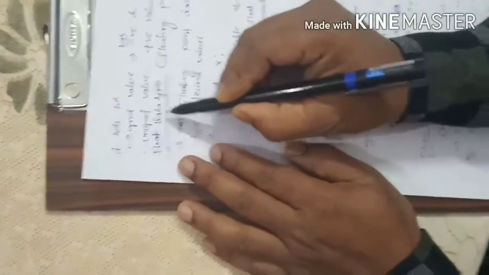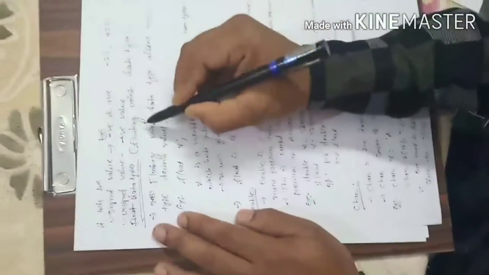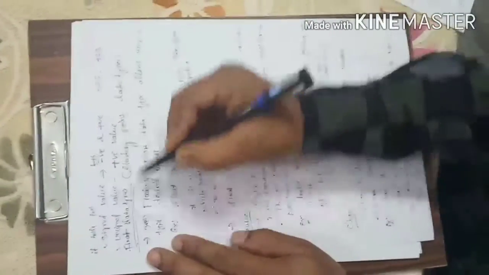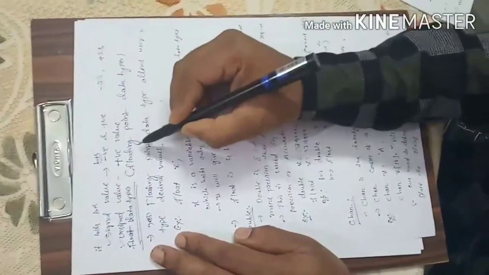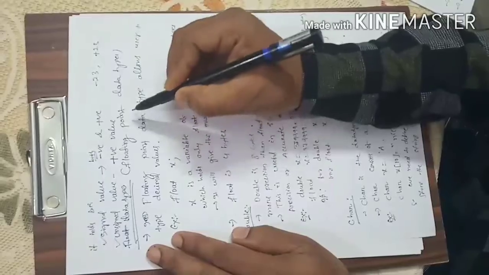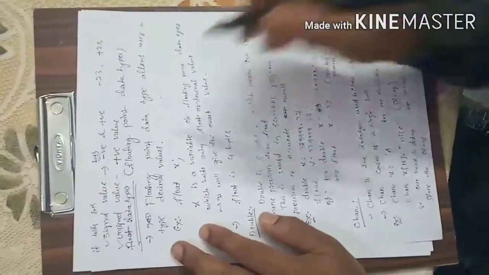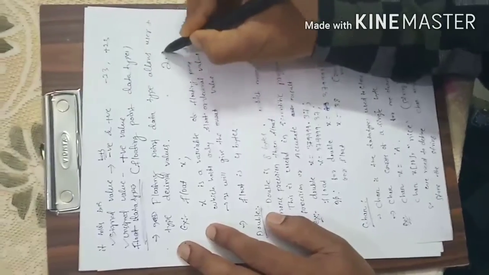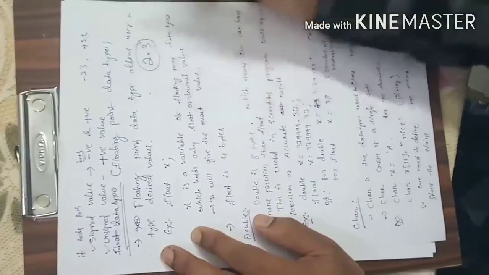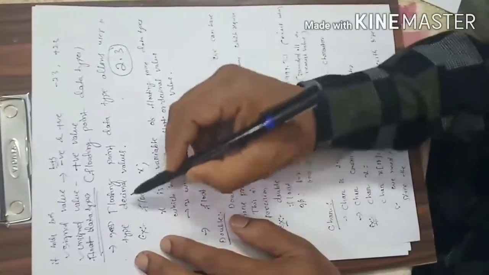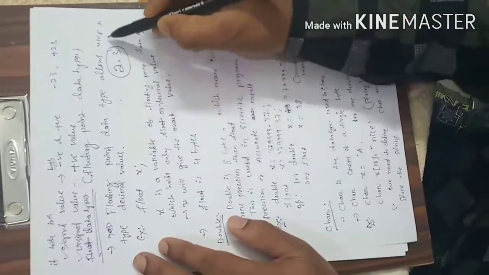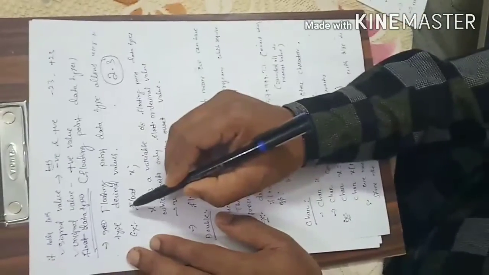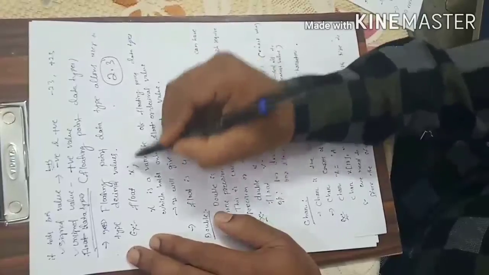Then what is float data type? Float data type is the data type which is used to assign for floating point value. What is floating point value? For example, 2.3. This is floating point value. Floating point data types allows user to type a decimal value.